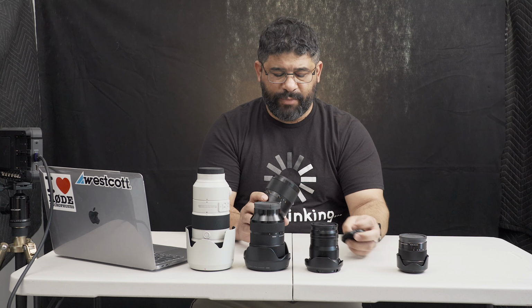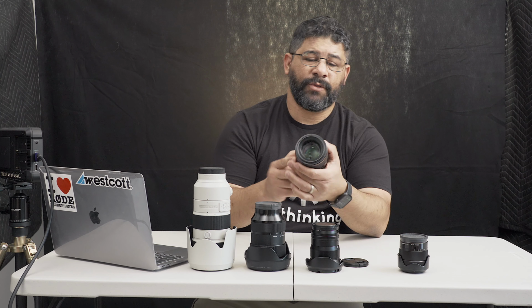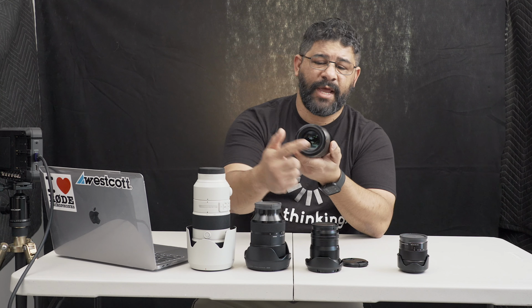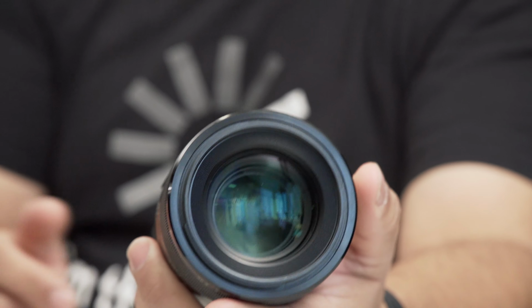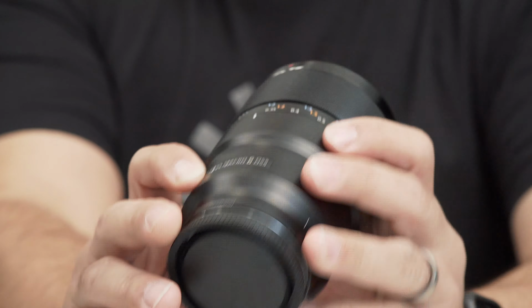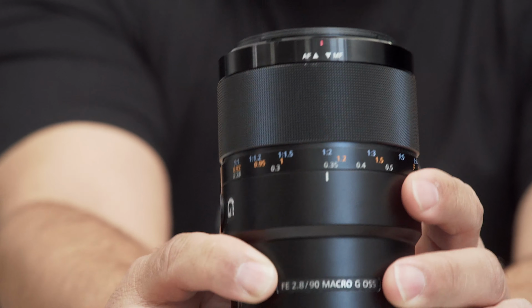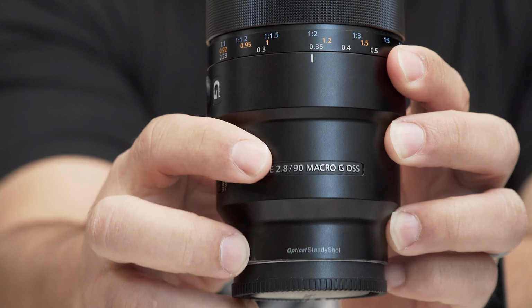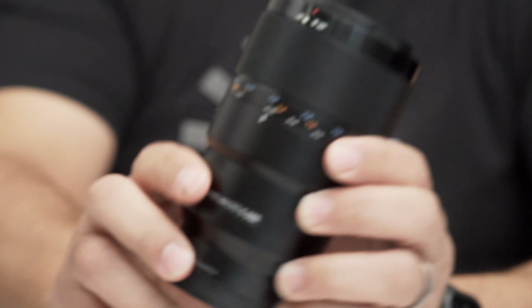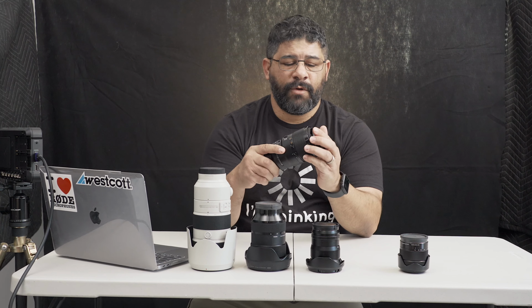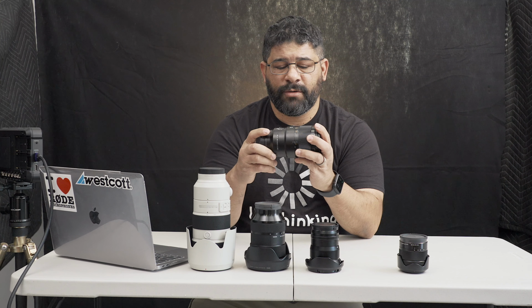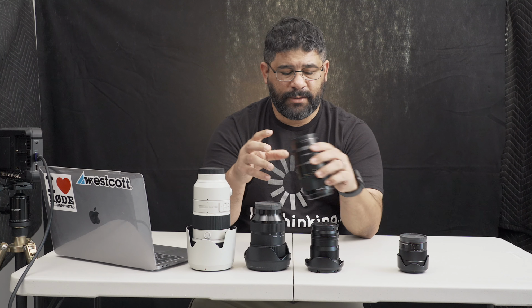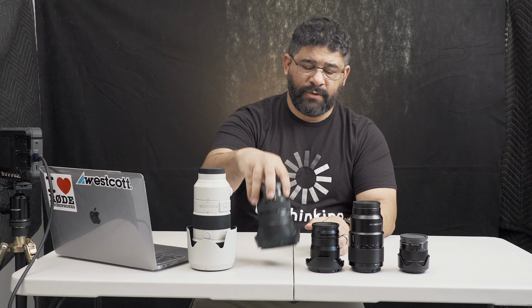So your constant aperture lenses. This was a constant aperture, but it doesn't have it in the front because it's different. On this one, it's actually on the body of the lens. Right here, you'll see FE 2.8, and then there's no number after it. So this lens is also a constant aperture.